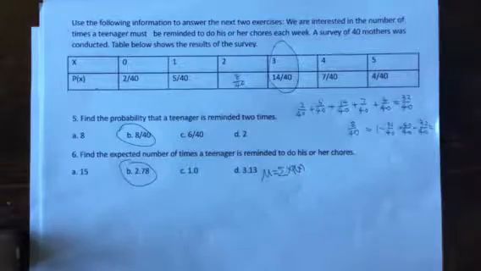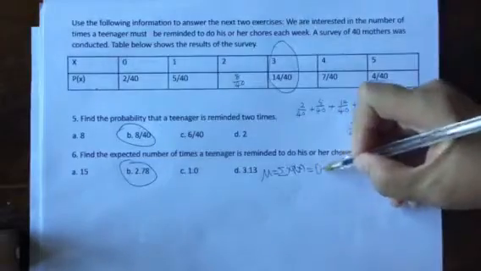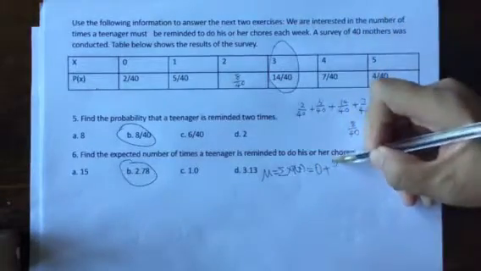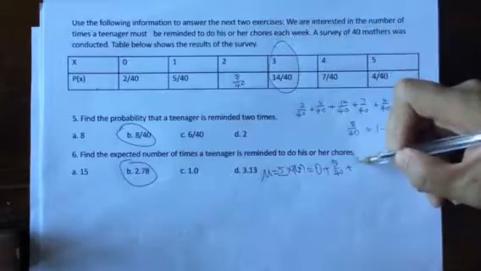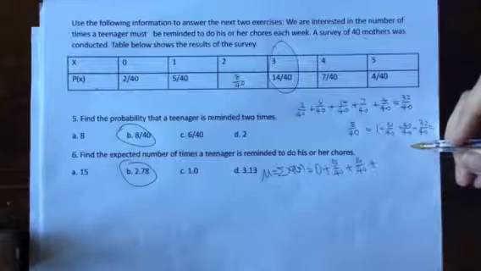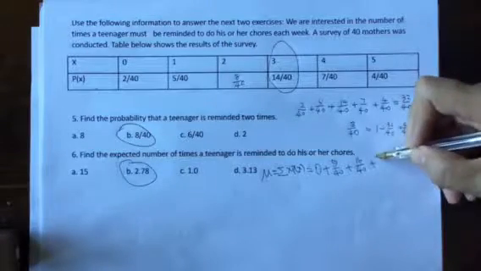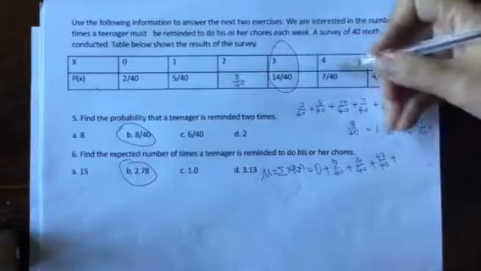That's the mean. So you can see it's going to be, this is 0. So 0 plus 5 over 40, and plus these 2 times 16 over 40.